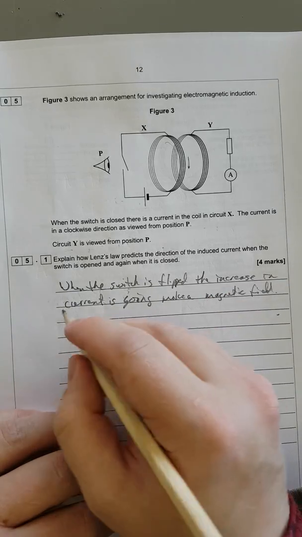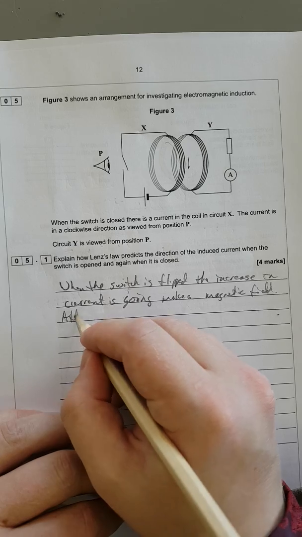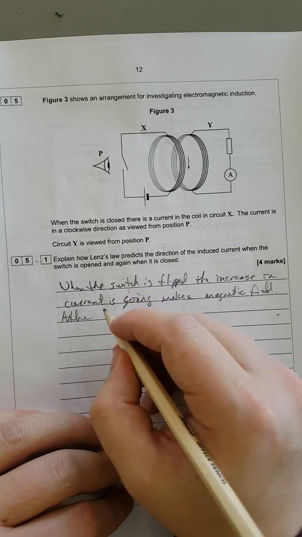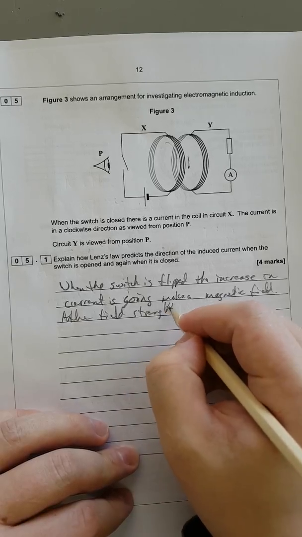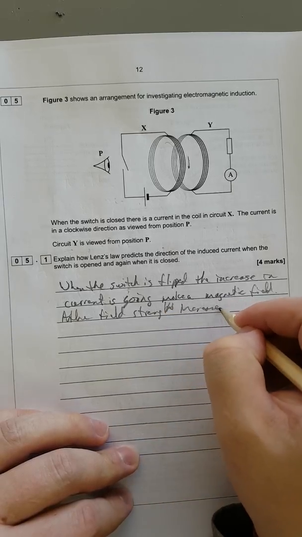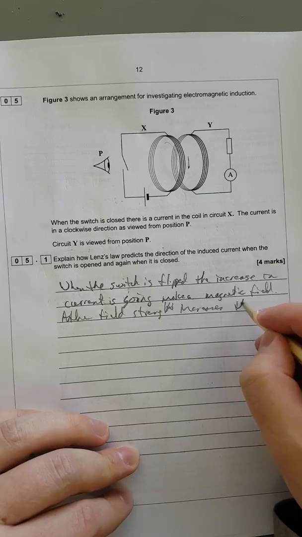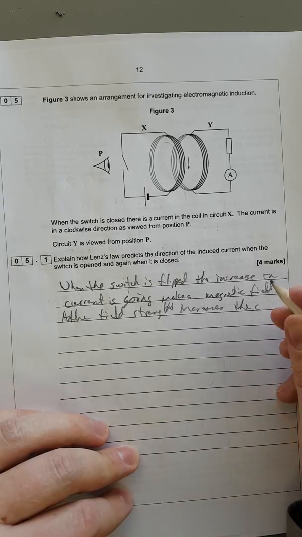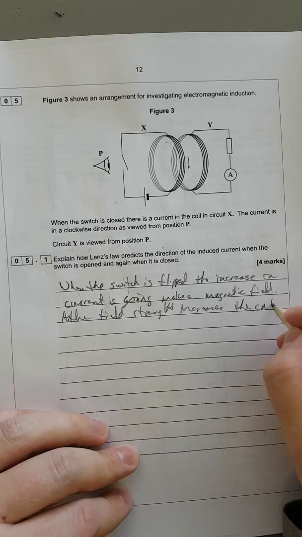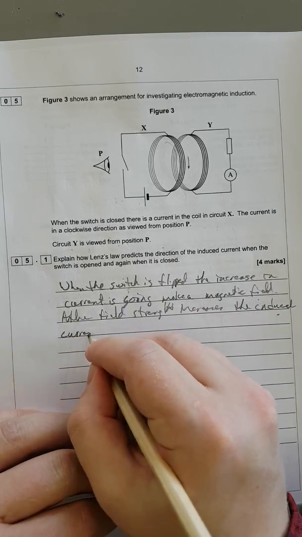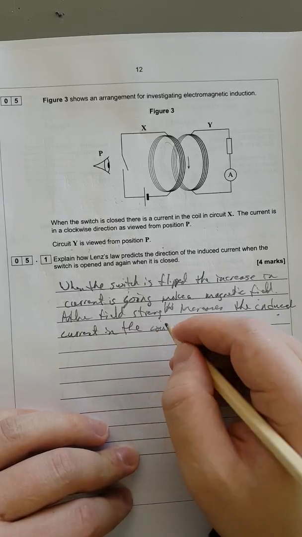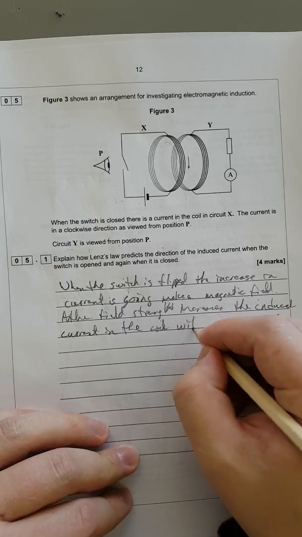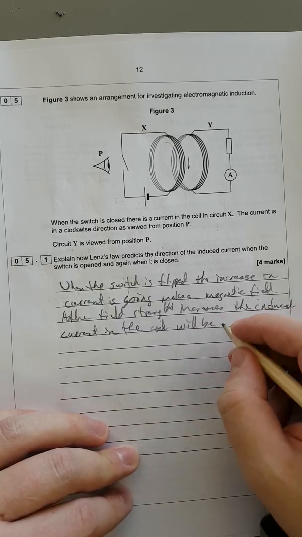And as that field strength increases, the current in the induced coil, or the induced current in the coil, will be in the opposite direction.